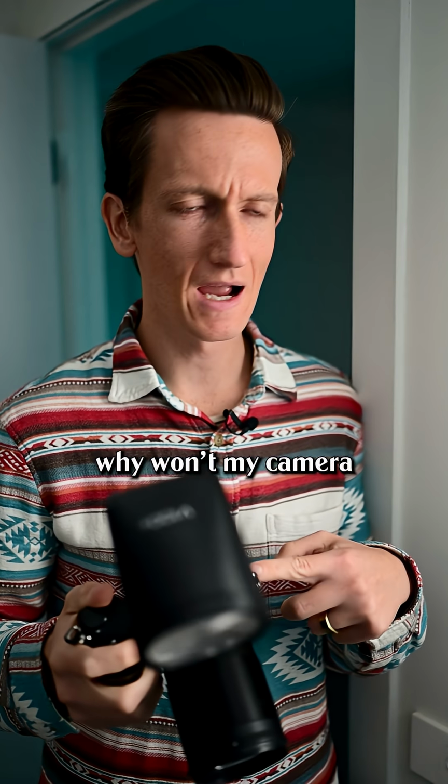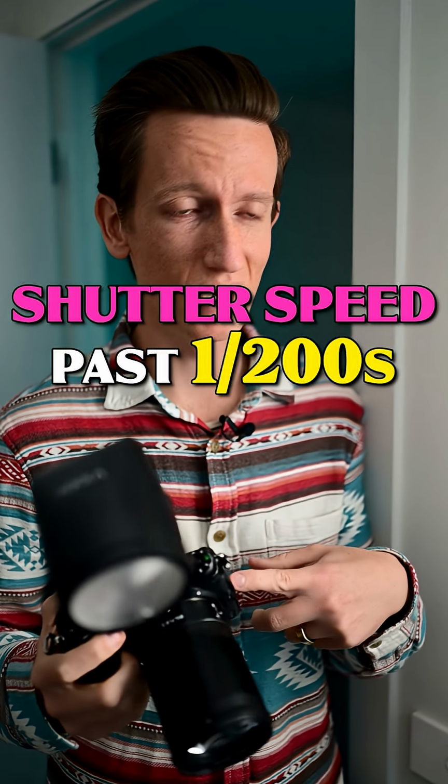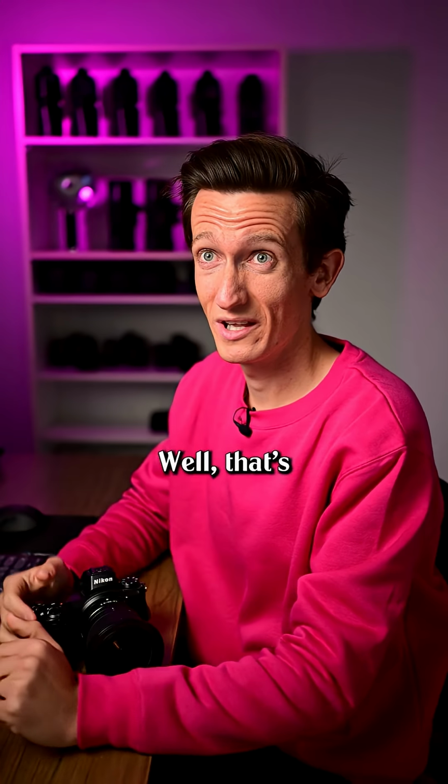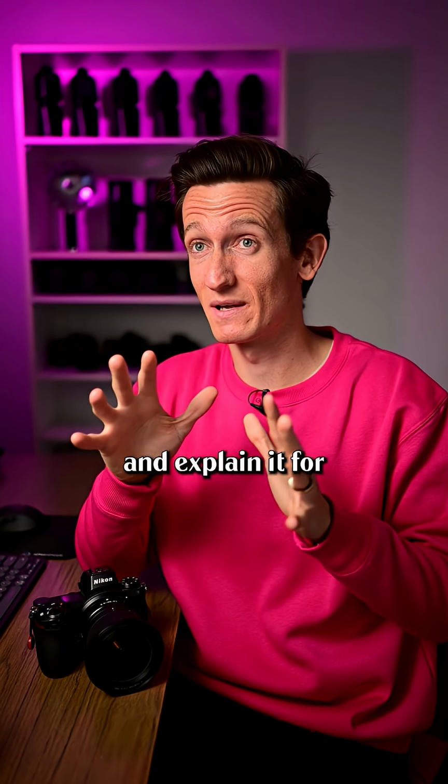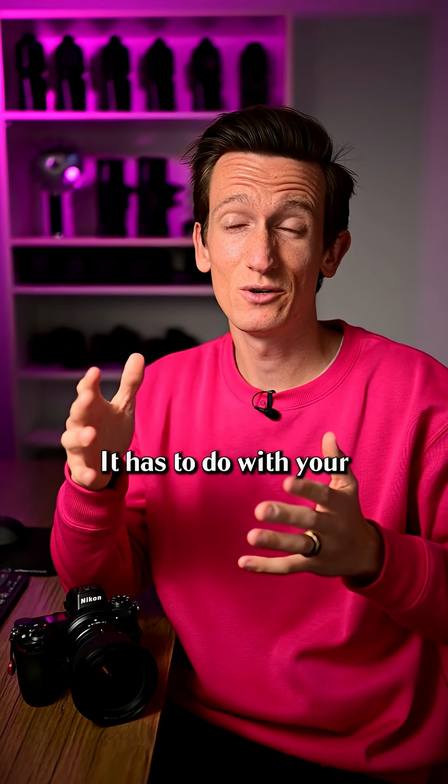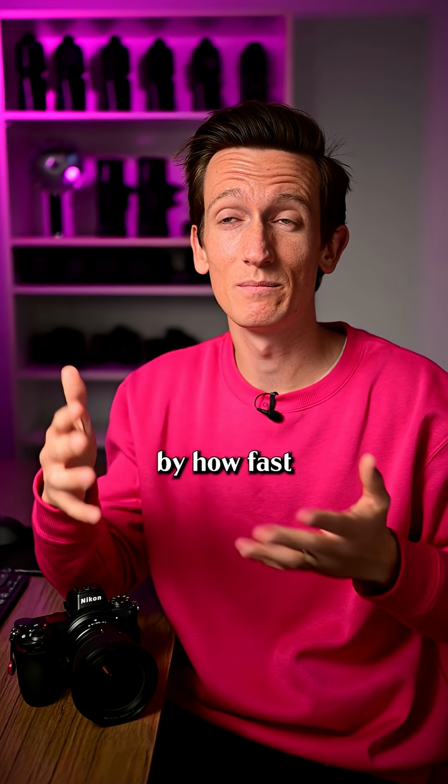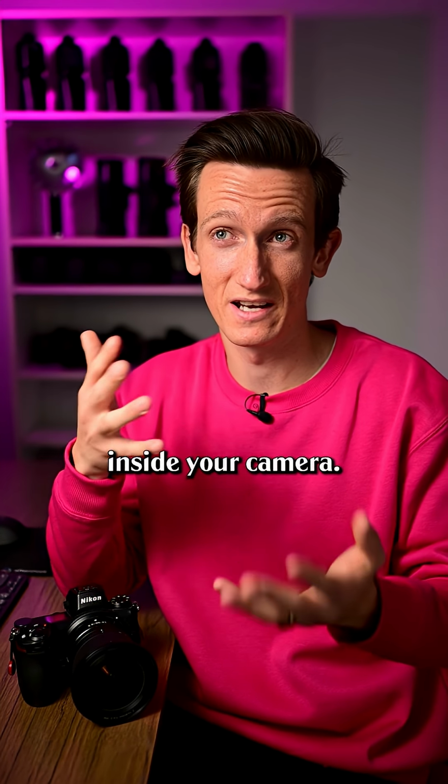Hey Mike, why won't my camera let me increase my shutter speed past 1/200th of a second when I'm using flash? Well, that's a massive question, but let me try and explain it for you in under 90 seconds. It has to do with your flash sync speed, which is dictated by how fast the shutter moves inside your camera. Yeah, but I have a mirrorless camera, so there's no moving shutter.